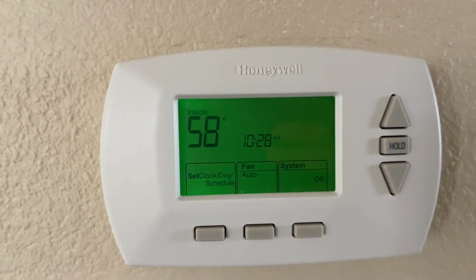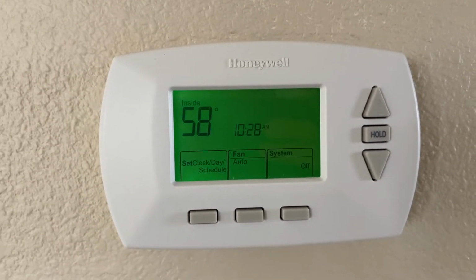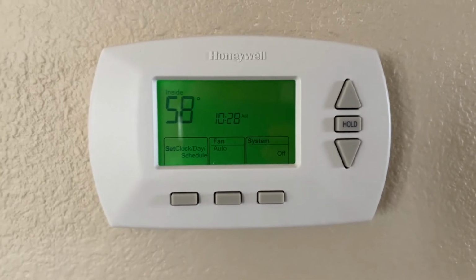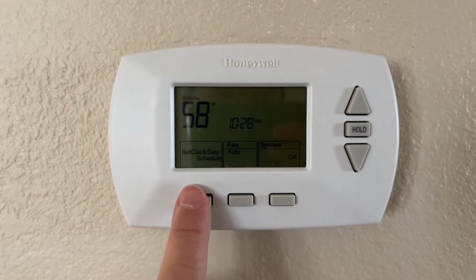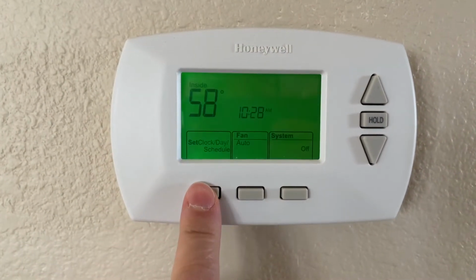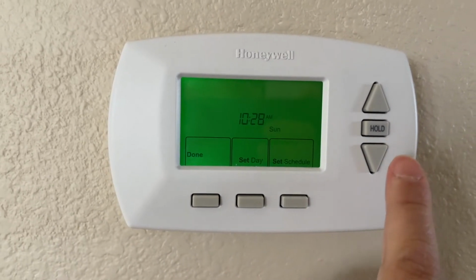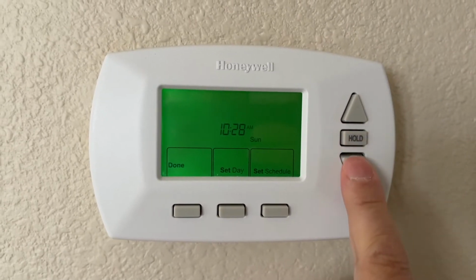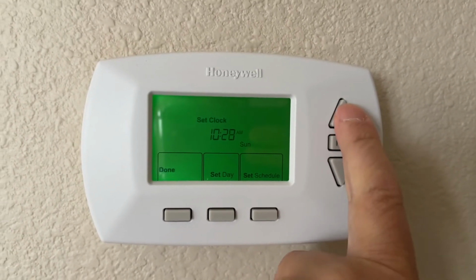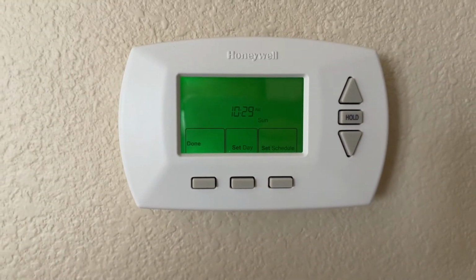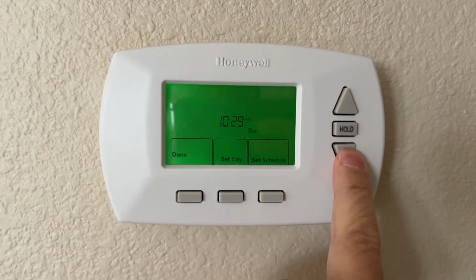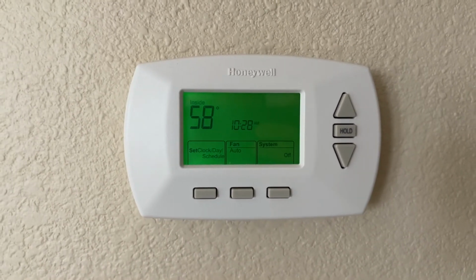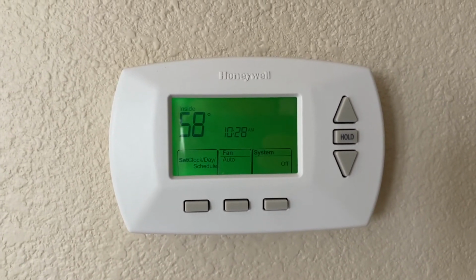Simple as that. And I'm going to repeat this part over here just in case the folks want to look at it and change it again. We're not going to change any system programming. Set clock, day, and schedule. Click on that, then the set clock will come on. So here, up means increment, down means decrement. You can see that over here. Suppose you add an extra minute and you want to take that back out. Just click over here and you hit done. Simple as that. That's how you change the time on this Honeywell thermostat.